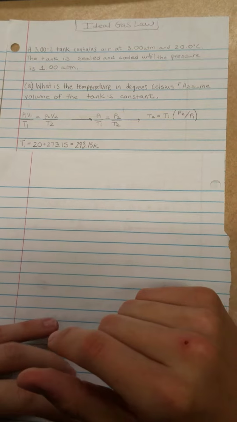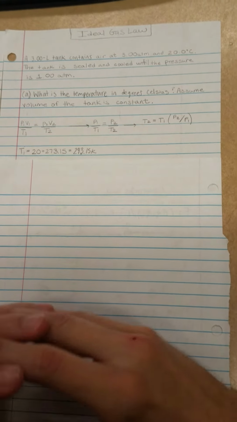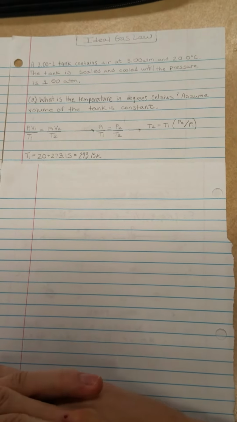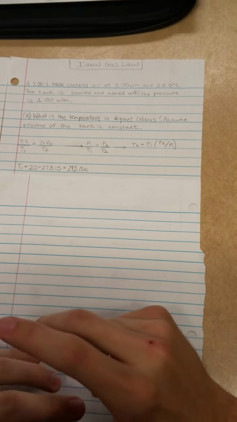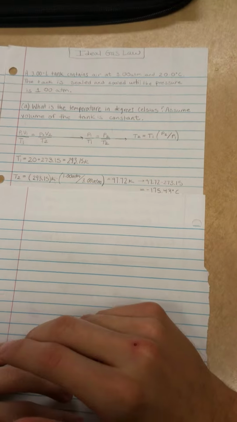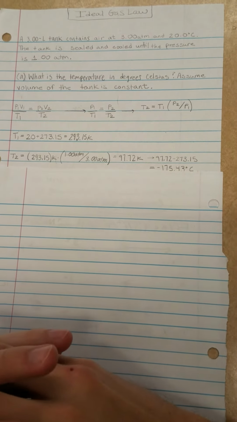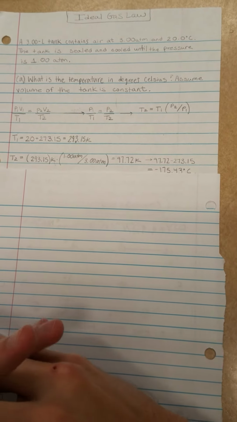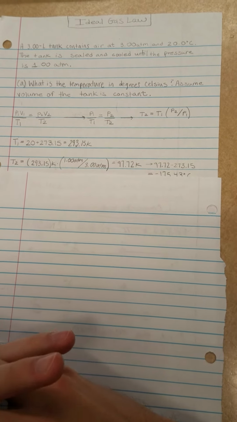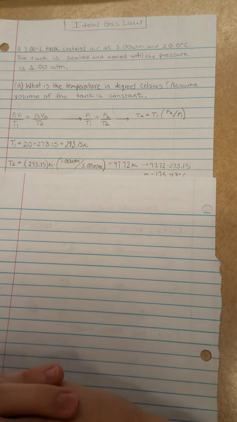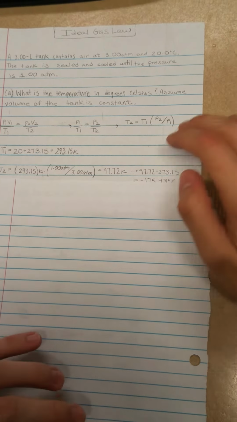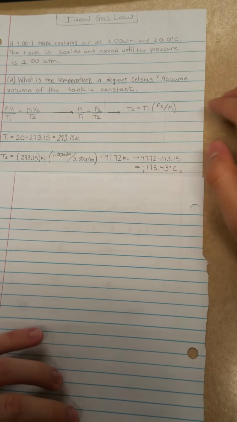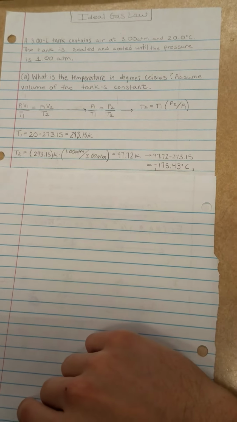We then have to convert our first temperature into Kelvin by adding 273.15 to it, which gives us 293.15. We then plug into our equation that gives us 97.72 Kelvin. And then, since we have to find it in Celsius, we subtract 273.15 from our answer and get negative 175.43 degrees Celsius.